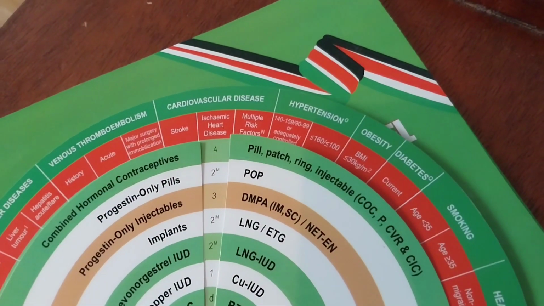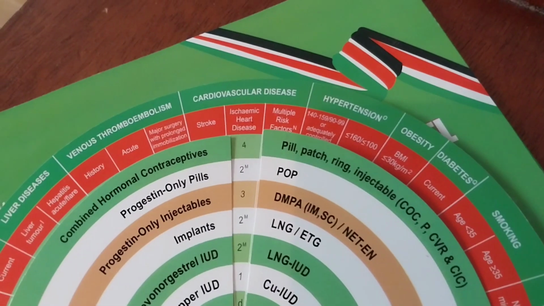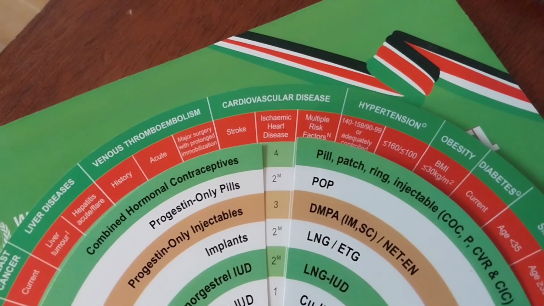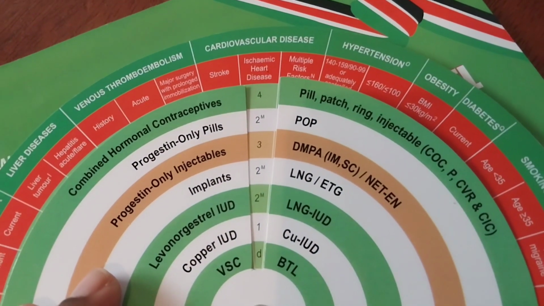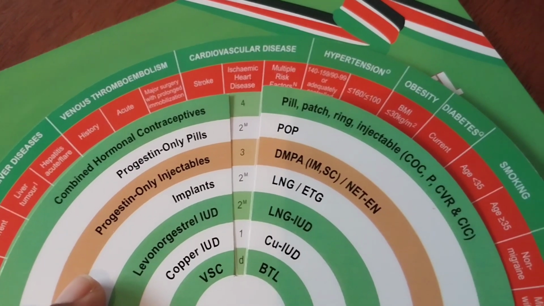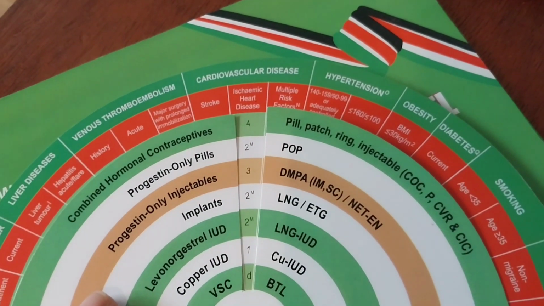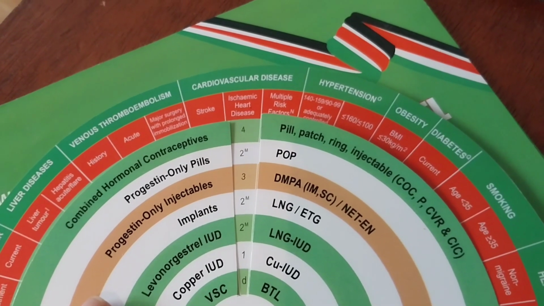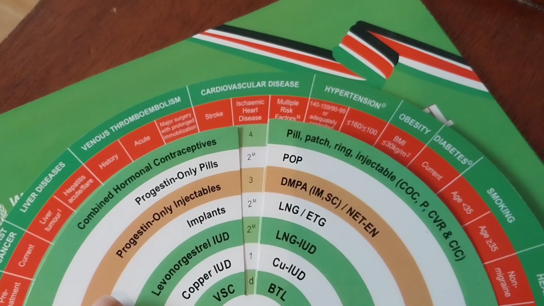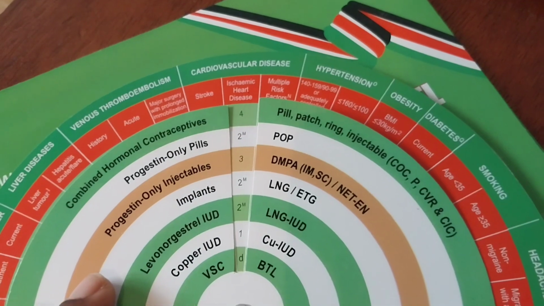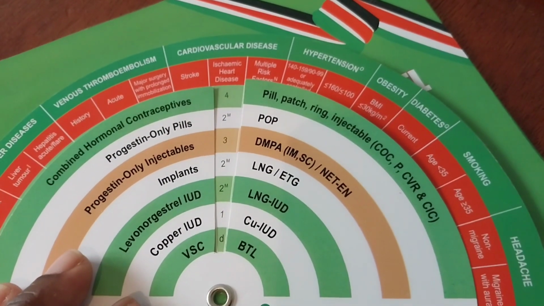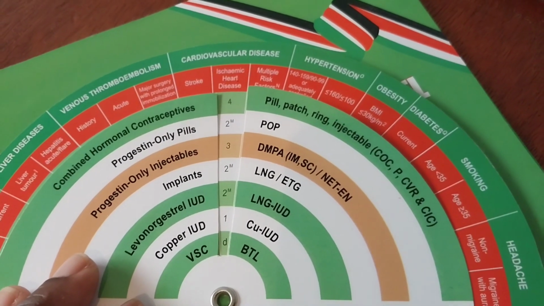So we have cardiovascular disease like ischemic heart disease, and it's giving me number 4 for combined hormonal contraceptives. So don't give combined and don't give progesterone injections. What is safe for me to give here is progesterone only pills, implants, and IUD for this patient.